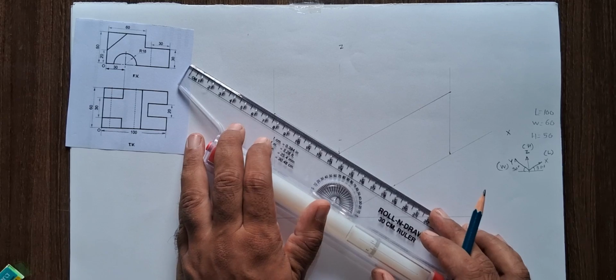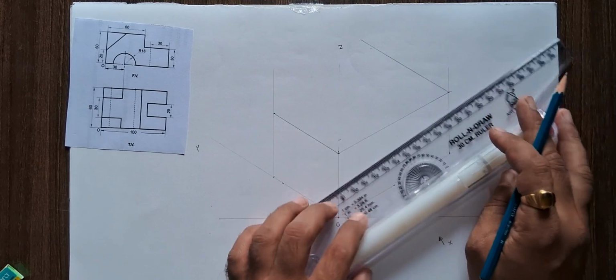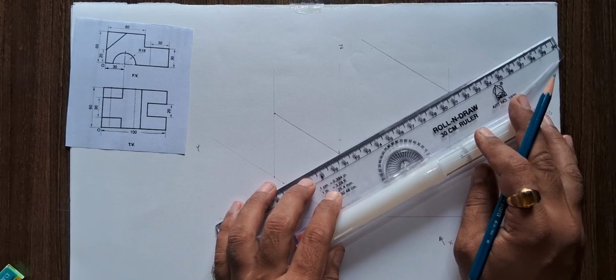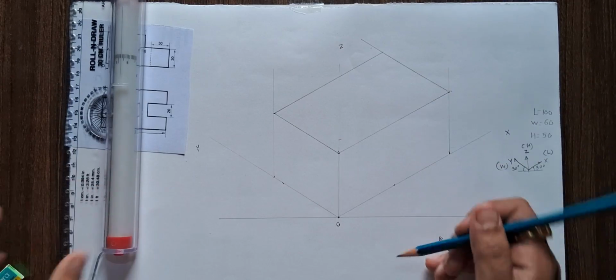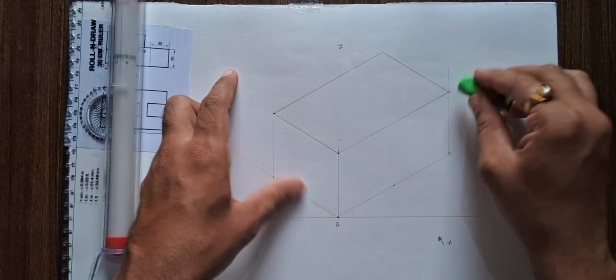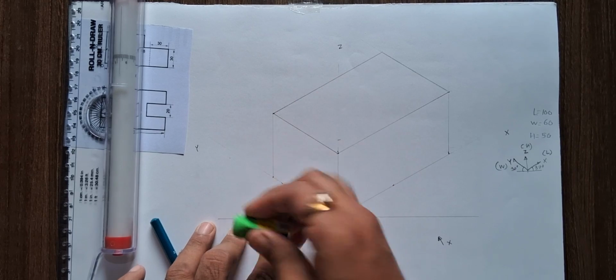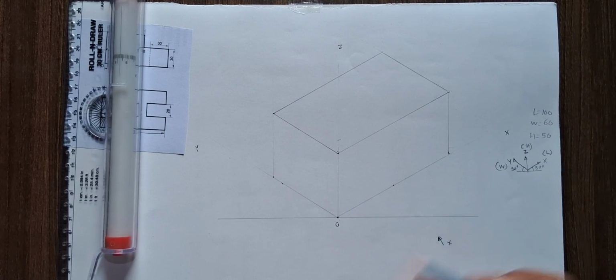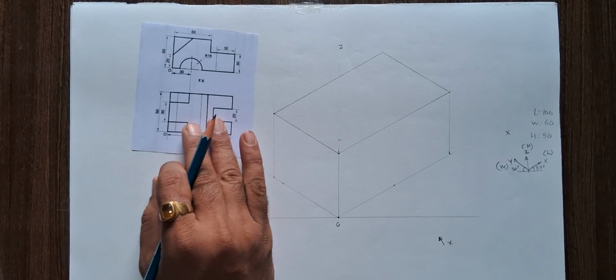Adjust a ruler along the y-axis and complete the third plane. You can see we have completed the isometric box. For an isometric box, we require the length, width, and height of an object. Now we can start our problem.